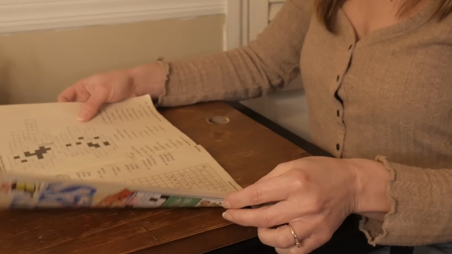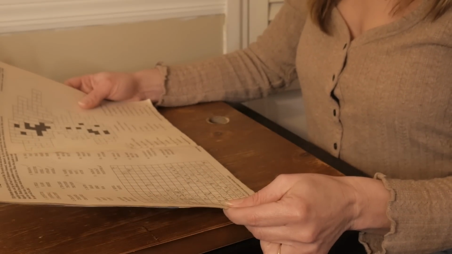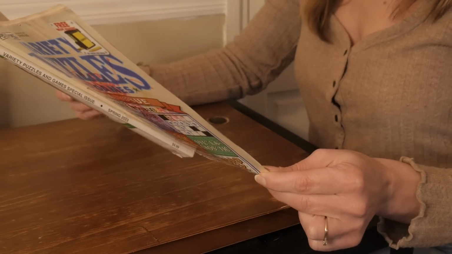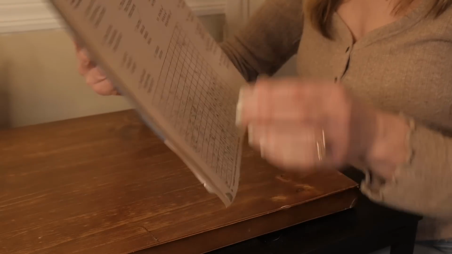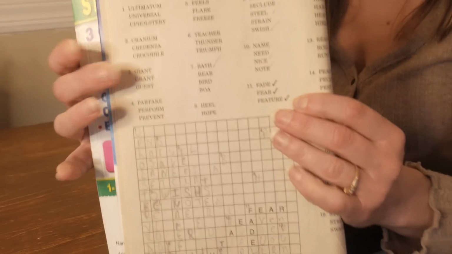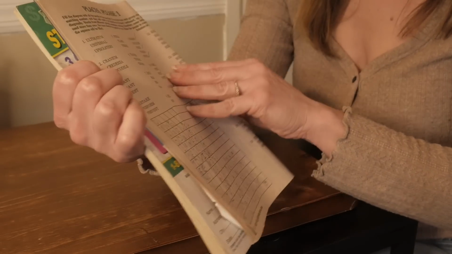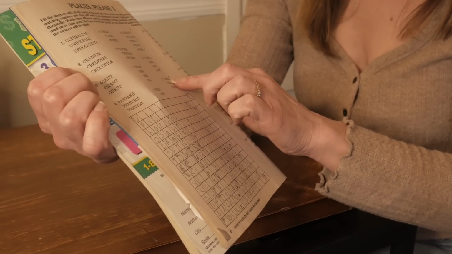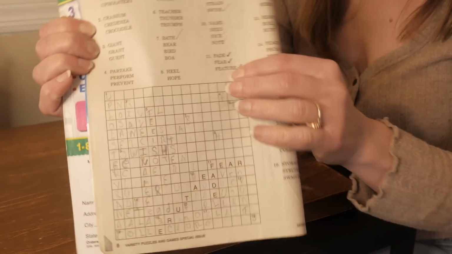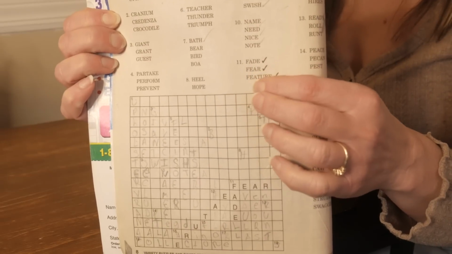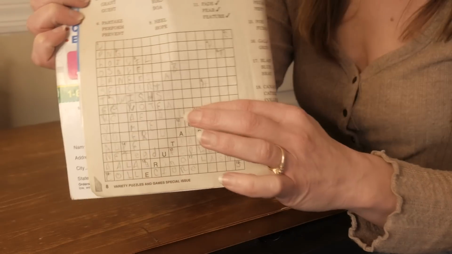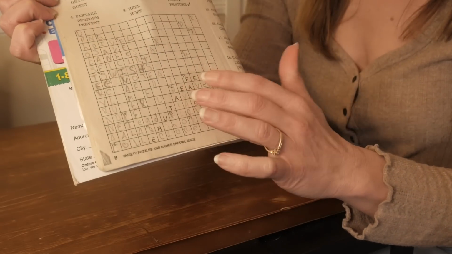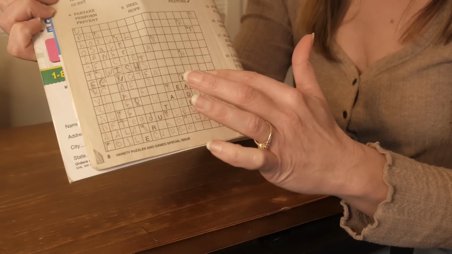Okay, so we see they started with number 11. Okay, number 11 has the words fade, fear, and feature. And we see they started at box 11 and put the words in.